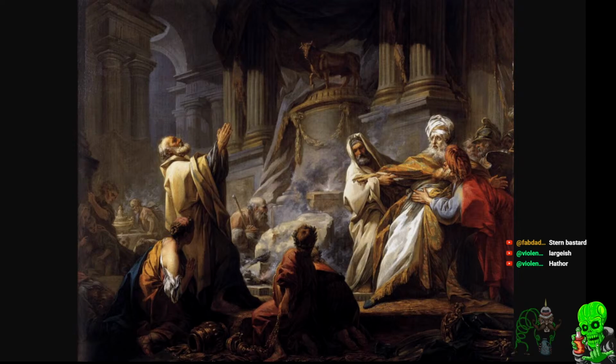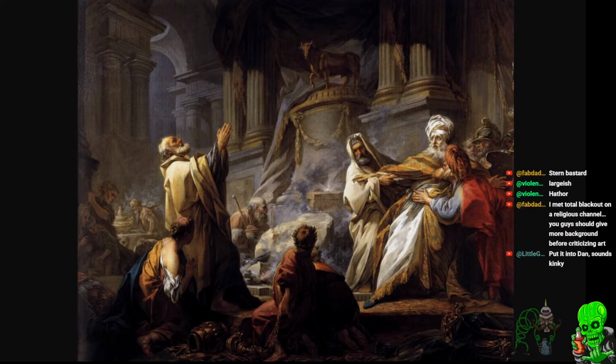And he gave a sign the same day, saying, This is the sign which the Lord hath spoken. Behold, the altar shall be rent, and the ashes that are upon it shall be poured out. And it came to pass, when King Jeroboam heard the saying of the man of God, which had cried against the altar in Bethel, that he put forth his hand from the altar, saying, Lay hold on him.